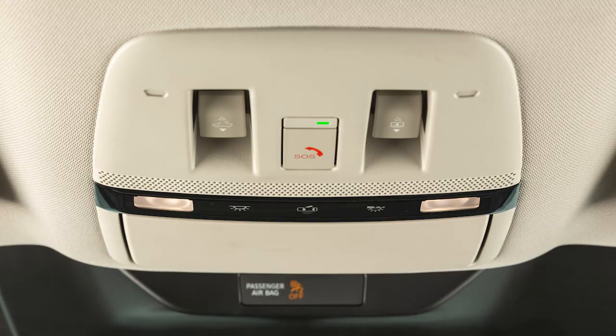The brightness of the matte lights can be controlled by this key. Touch the key again to turn the lights off.